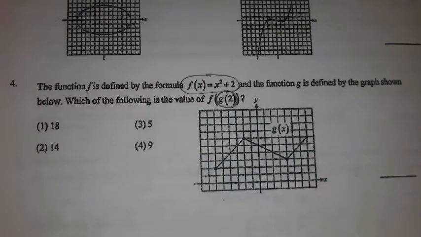Looking at the graph, take a minute, try to figure out the value of g of 2.